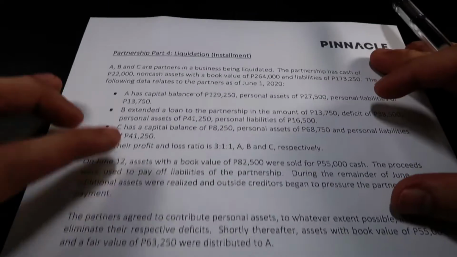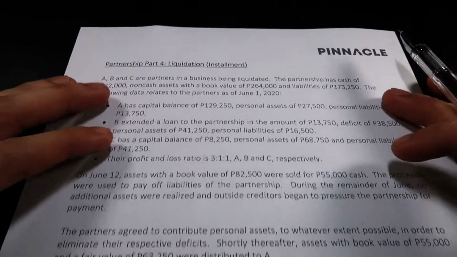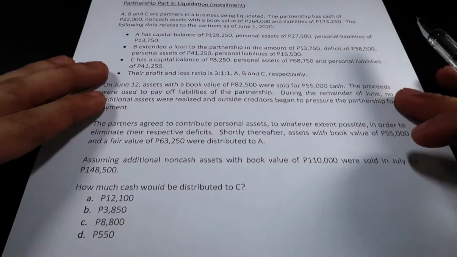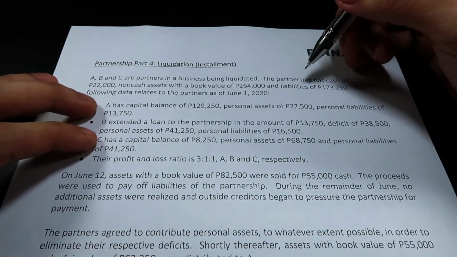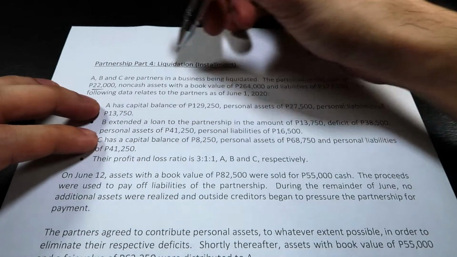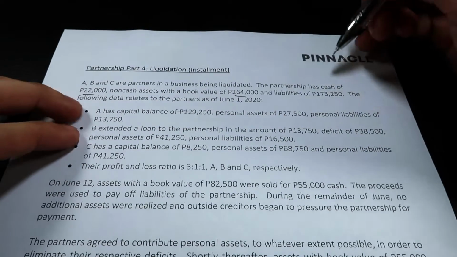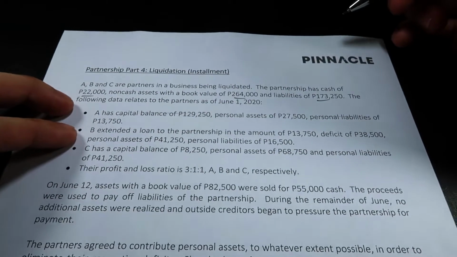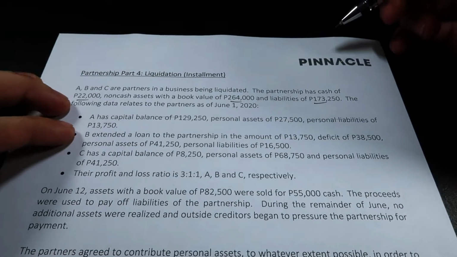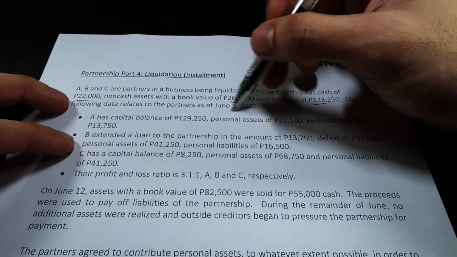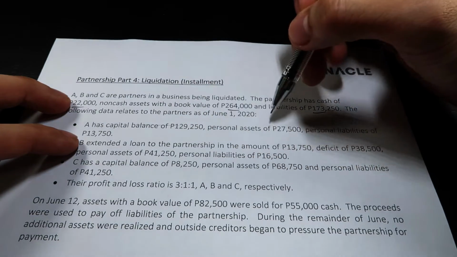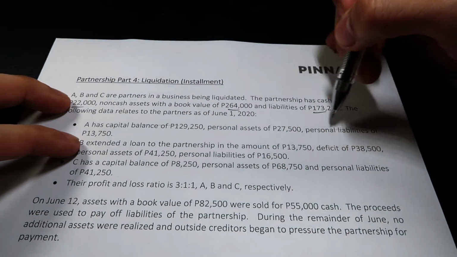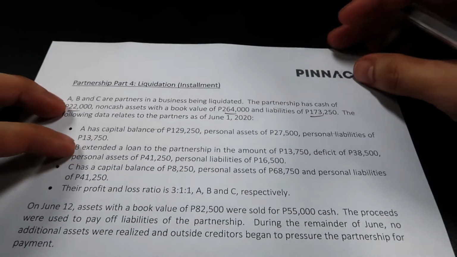Let's go to problem number 2. This time, installment liquidation. Let's take a look at the given. A, B, and C are partners in a business being liquidated. The partnership has a cash of 22,000, non-cash assets 264, liabilities 173,250. The following data relate to the partners as of June 1, 2020. A has a capital balance of 129,250, personal assets of 27,500, personal liabilities of 13,750.